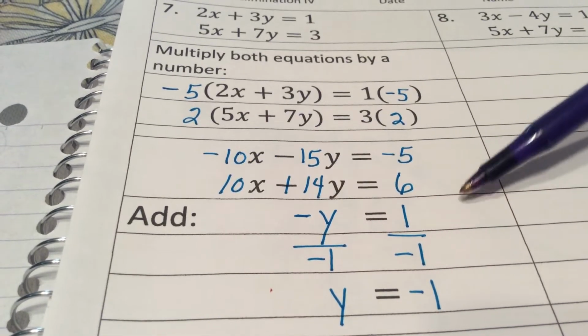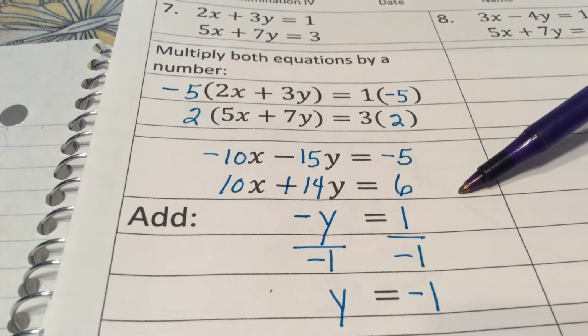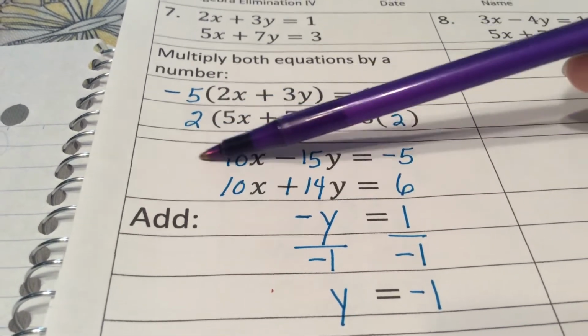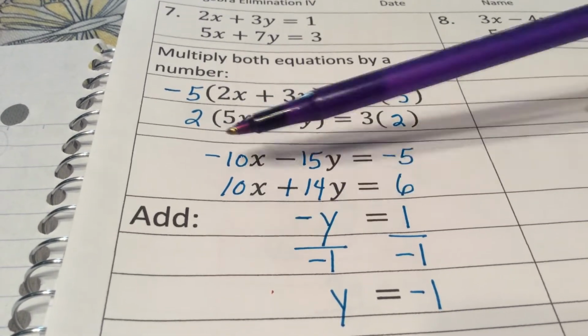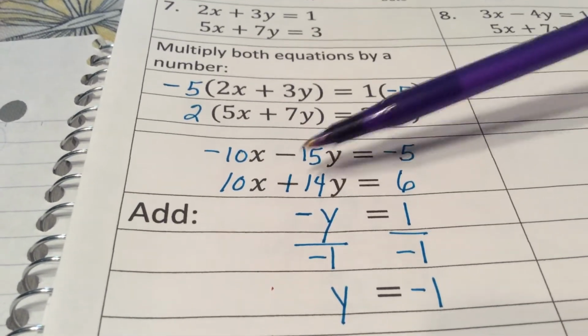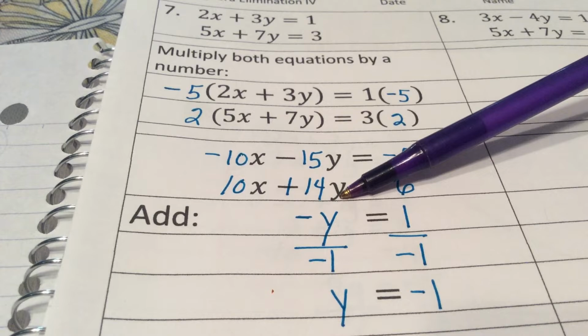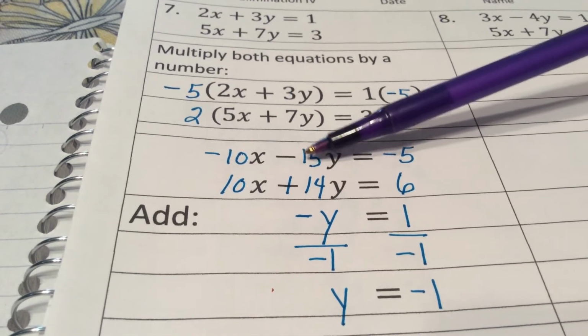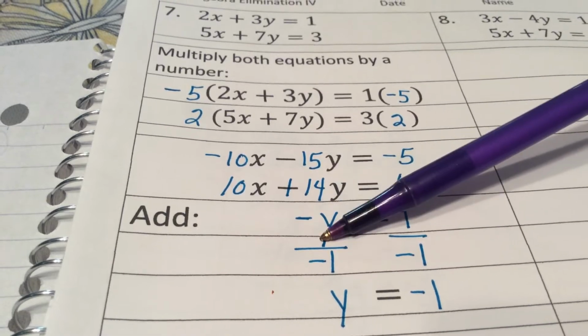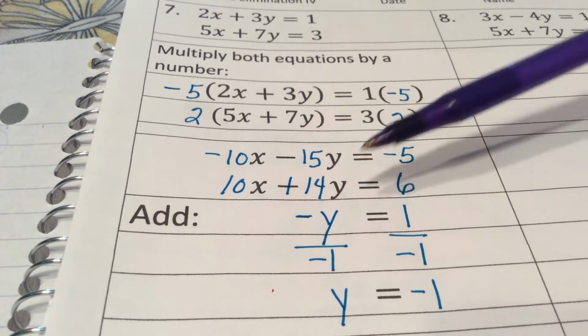Now we're going to add these two together. Negative 10 plus 10 eliminates these two. You can cross them out if it helps you. Negative 15y plus 14y, put that into your calculator, negative 15 plus 14, gives you a negative 1y.